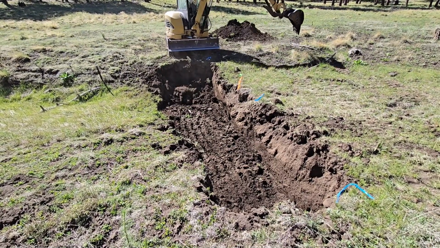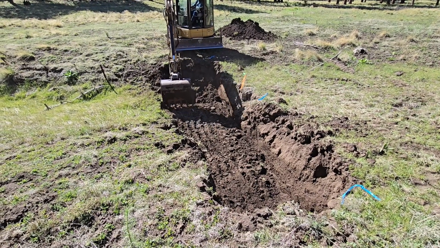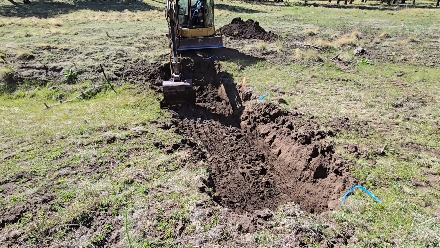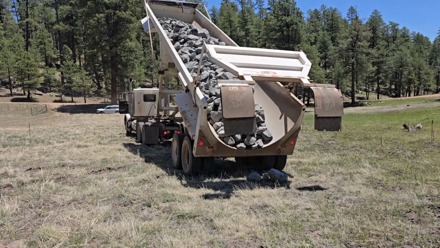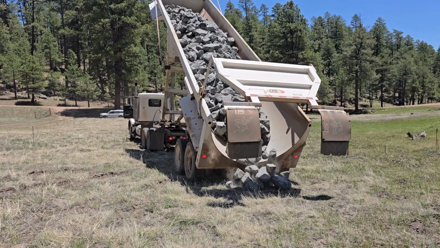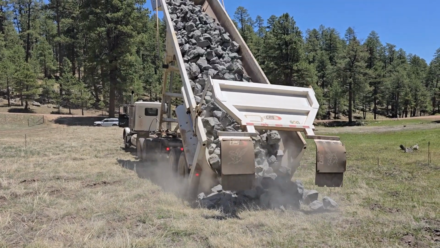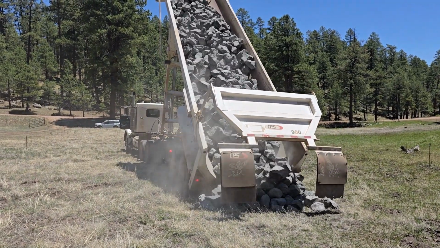We're using the excavator to dig a trench instead of a backhoe or a dozer because we want to minimize soil disturbance in the drainage. We purchased the rock needed to build each vertical grade control structure from a nearby quarry. We ordered angular rock instead of round rock because it would be easier to make the rocks fit tightly together. The rock was delivered in large dump trucks.